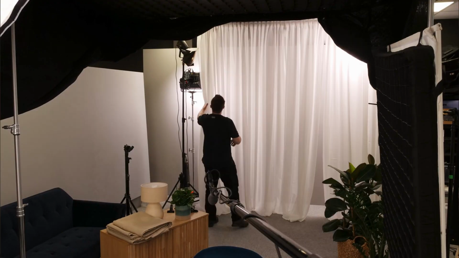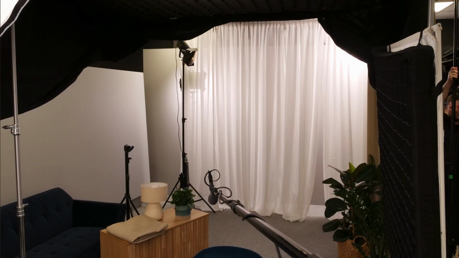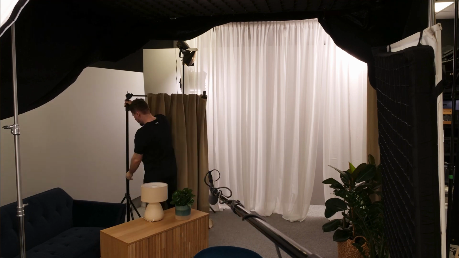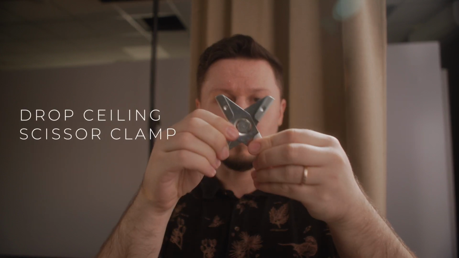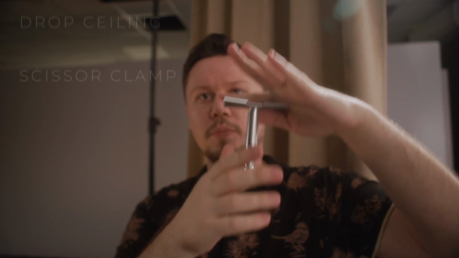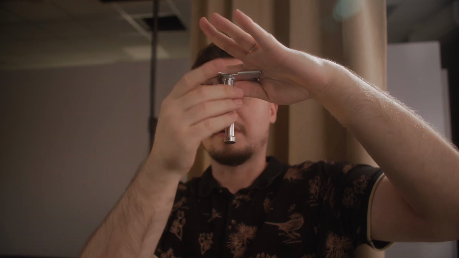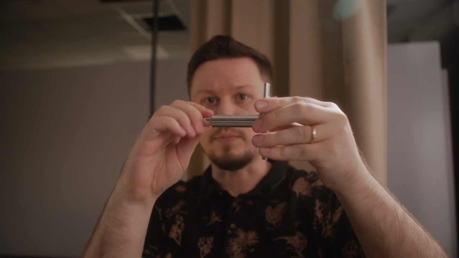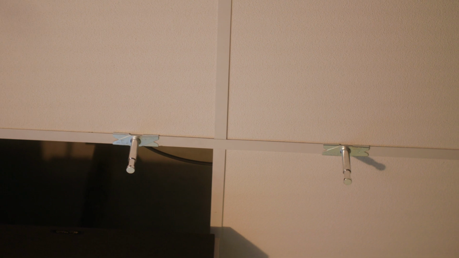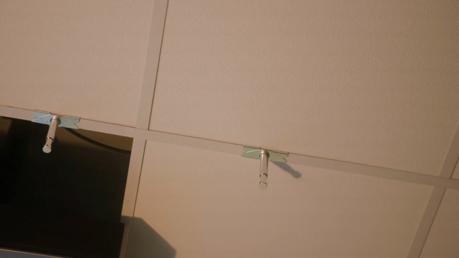Okay, so how to hang a curtain like that? When installing those curtains, we actually mounted them to the ceiling, and we used this type of scissor clip. It works like scissors. You just put it on a bar and clamp it, tighten it here with this bolt. So they're very good for ceilings like ours. If you see, we have this kind of check pattern ceiling. I don't really know how it's called, but it's great for those types of ceilings.